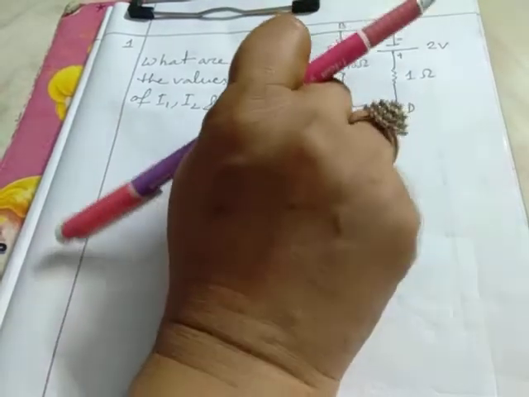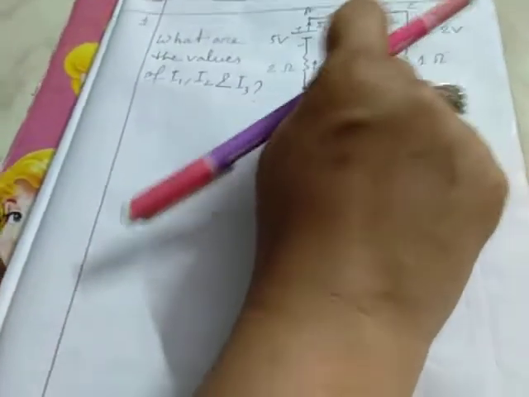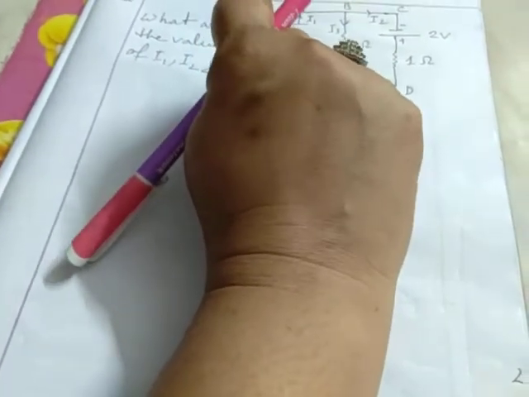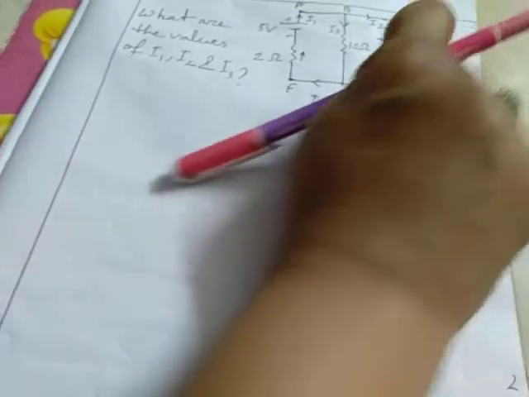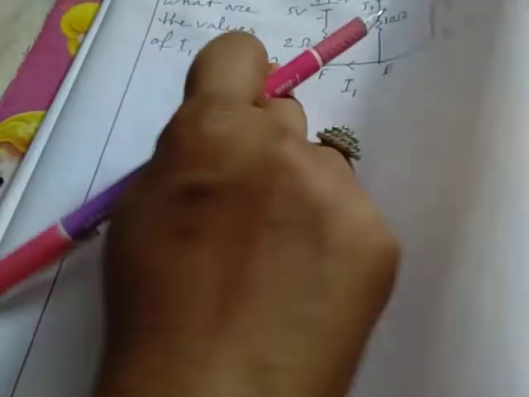Look at the circuit. Here we can see 3 resistances: 10 ohm, 1 ohm and 2 ohm, and 2 cells. One is 5 volt and another is 2 volt. And we have to find out the currents I1, I2, I3.